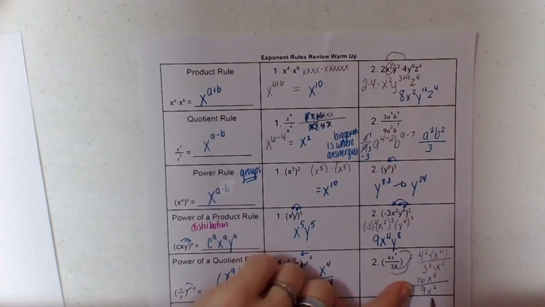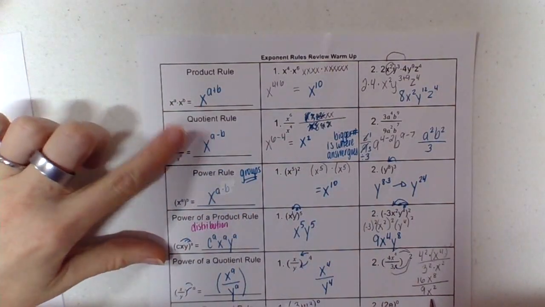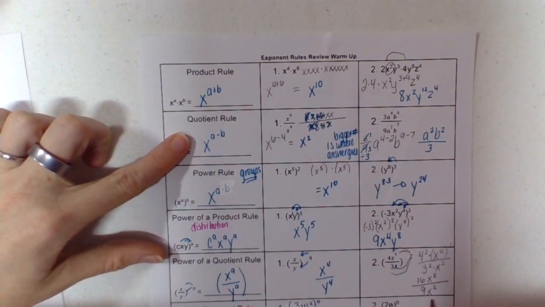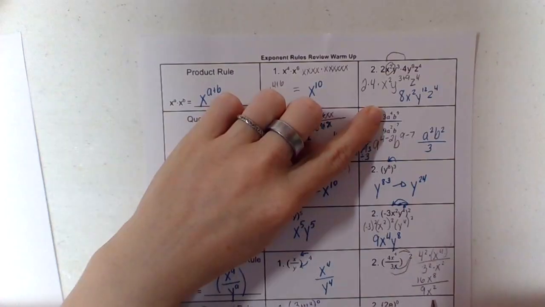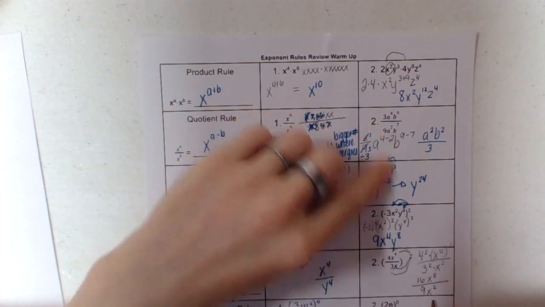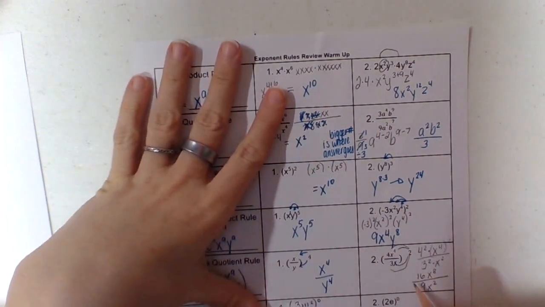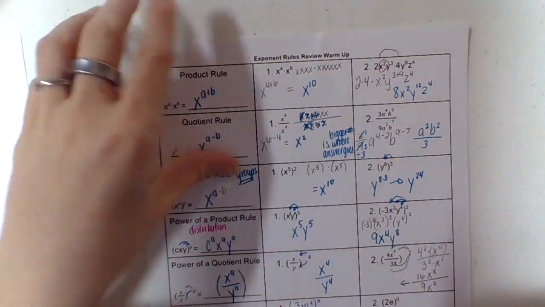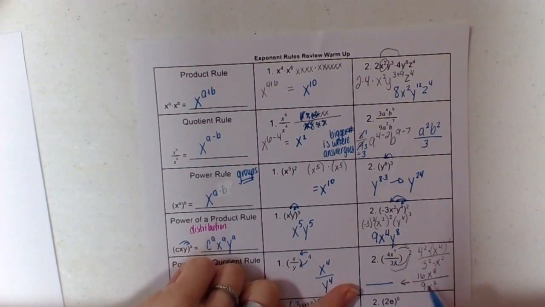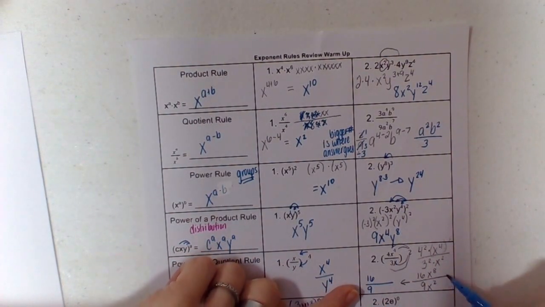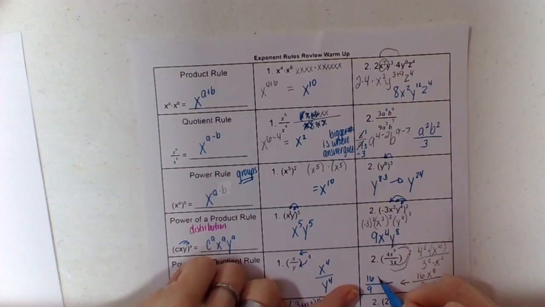Now you're not finished here. We need to use the quotient rule and clean this up a little bit. Because like we had up here, we have a's on the top, a's on the bottom. Here we got x's on top and x's on bottom. I cannot simplify 16 over 9. But if I have 8 x's on the top, 2 on the bottom, I can cancel out 2 on the top, 2 on the bottom. So I'm going to be left with x to the 6th.